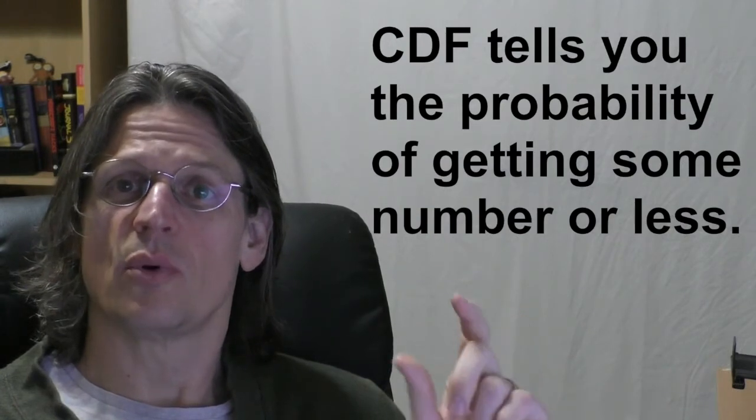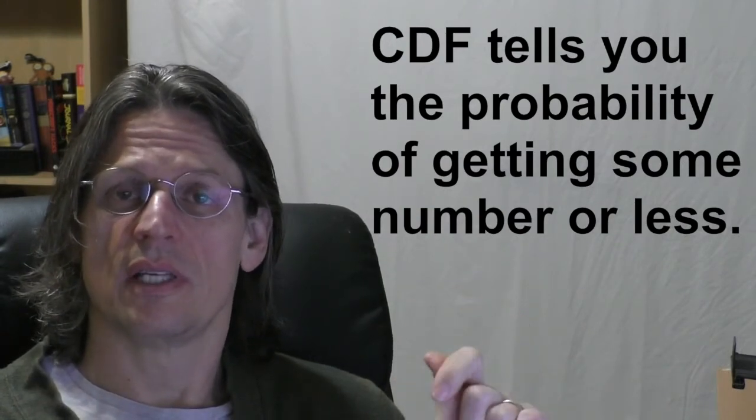Okay, the "or less" is important, but the "some number" is also important. And the way you use that's different for discrete versus continuous. I'll show you how to use it in just a second. But what does the cumulative distribution function tell us? That's right, it tells us the probability of getting some number or less.